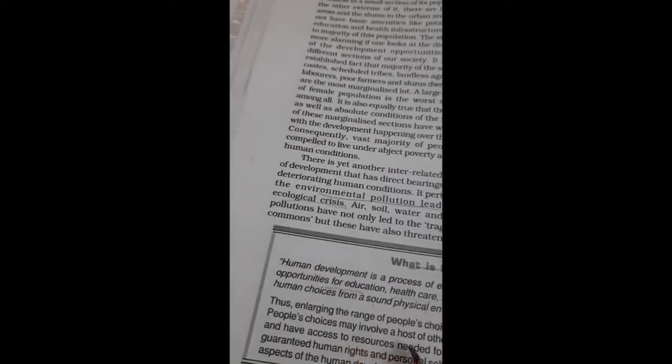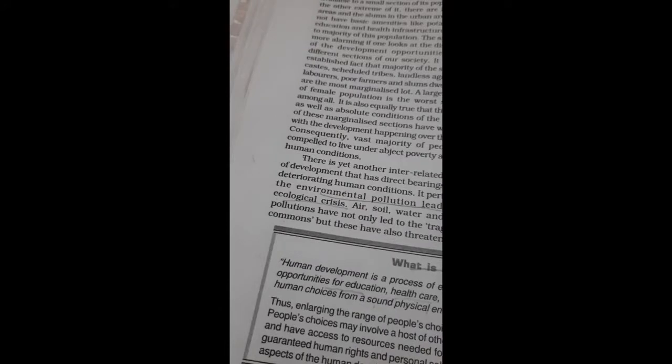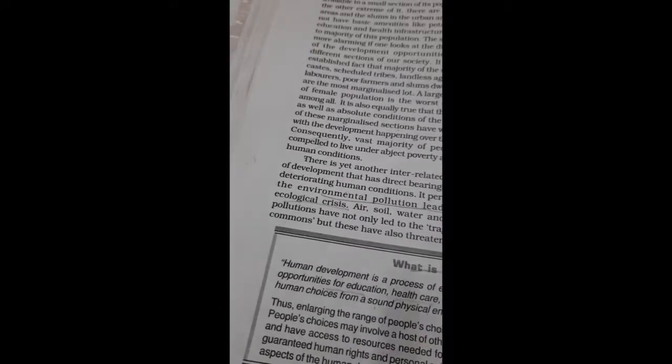Thus, enlarging the range of people's choices is the most significant aspect of human development.